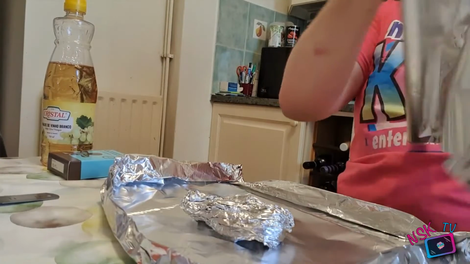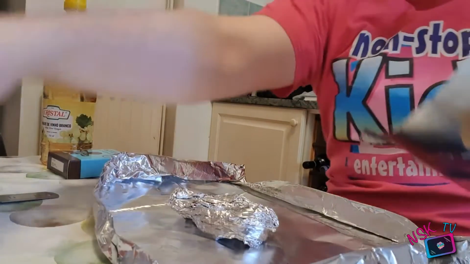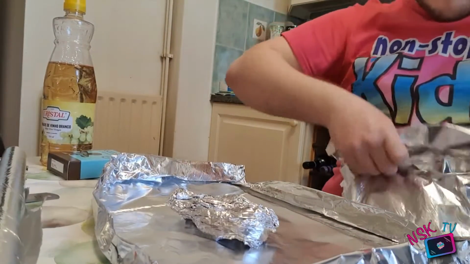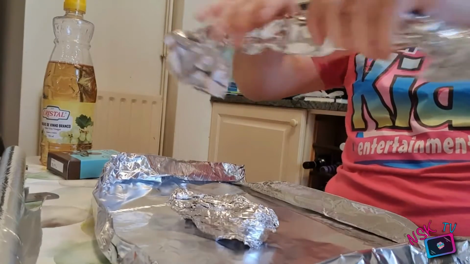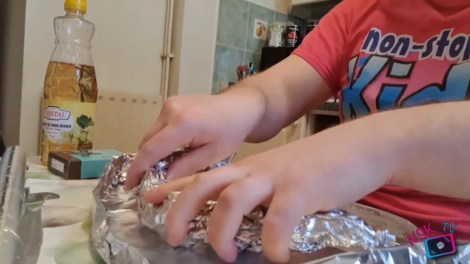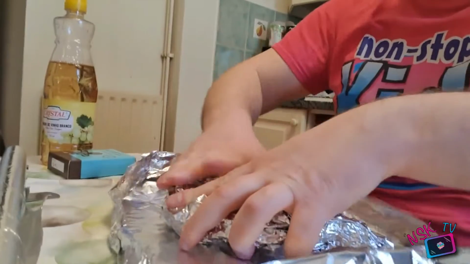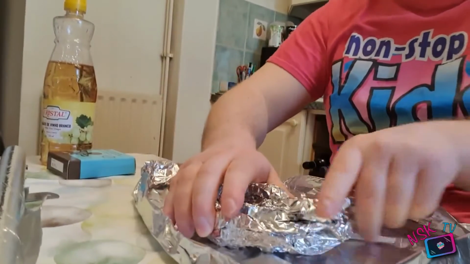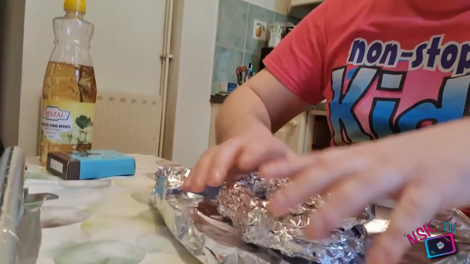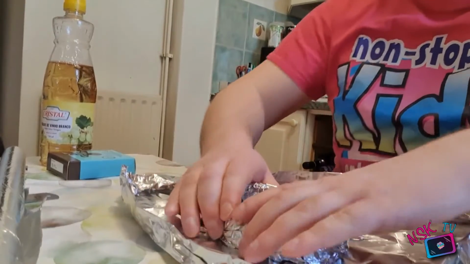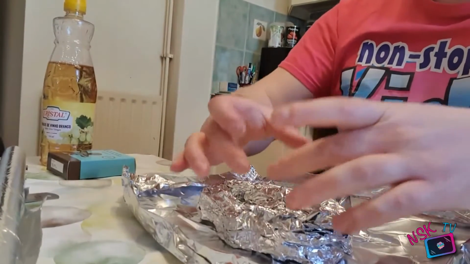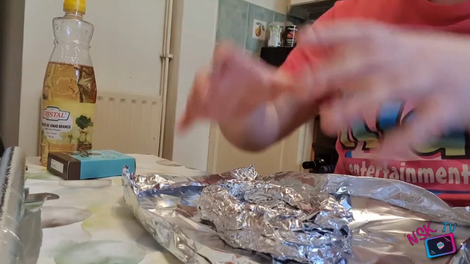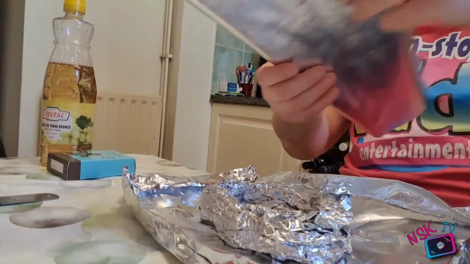We're going to do another one of those to go around it. Make a nice sausage of volcano here. And what I'm going to try and do is make a little cup, a dip in the middle of here. Now what you can do actually is, if you've got one, you can get a cup and put it on there and drape some foil over it.